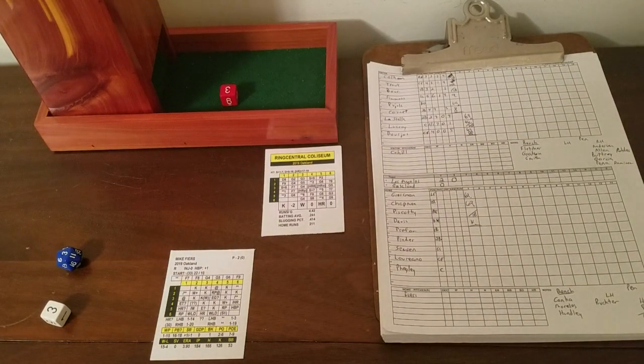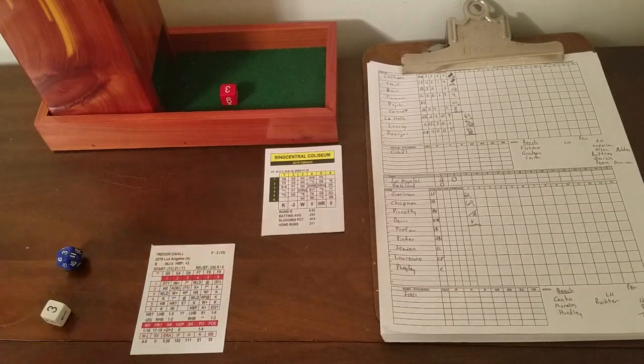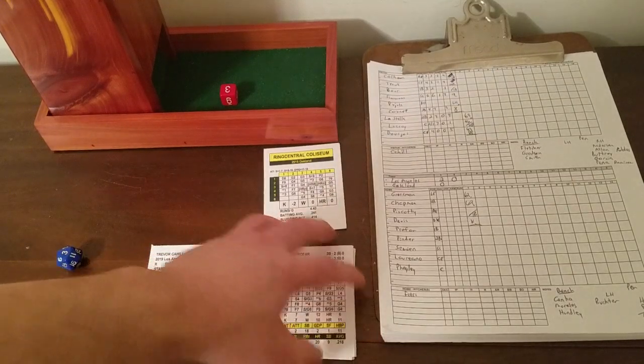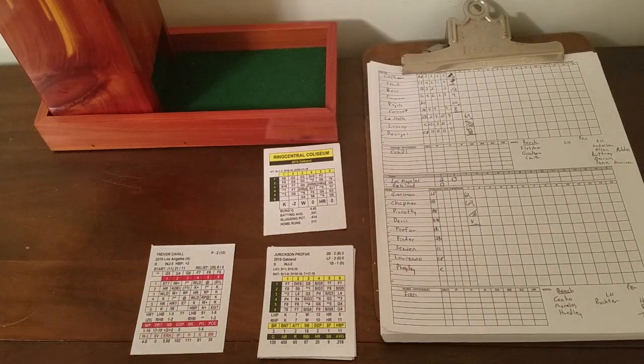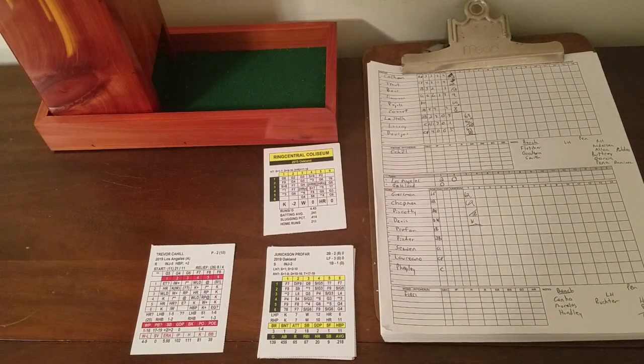So we go to the bottom of the second. Still 2-0 in favor of the Halos. Brings up Jurickson Profar, first baseman. Matt Olson, the normal first baseman, is injured to start the season, so Profar had to give it a go.